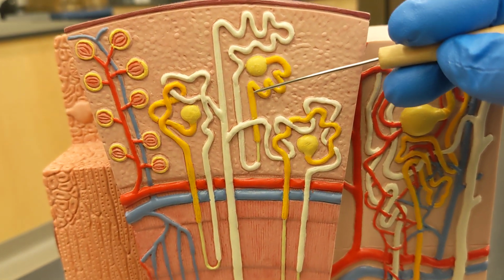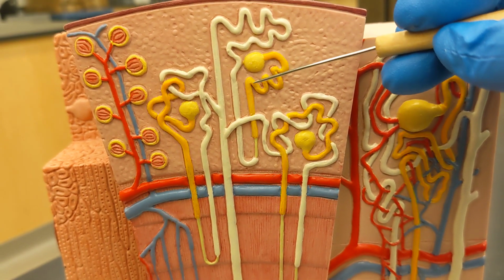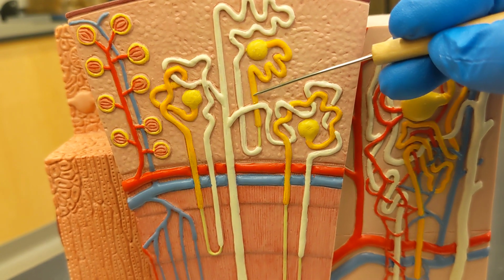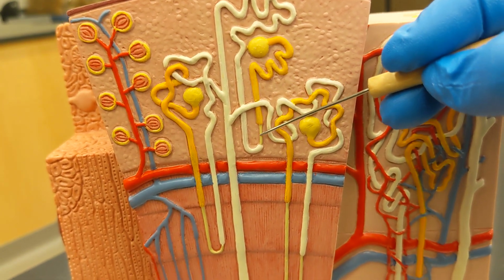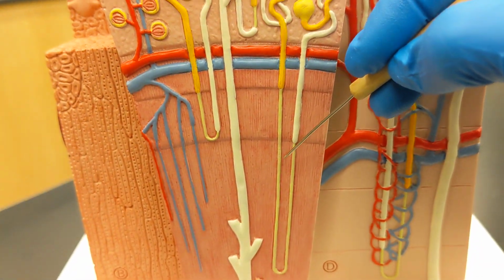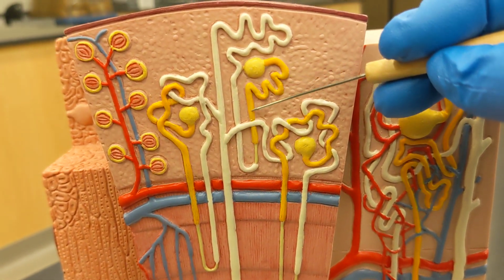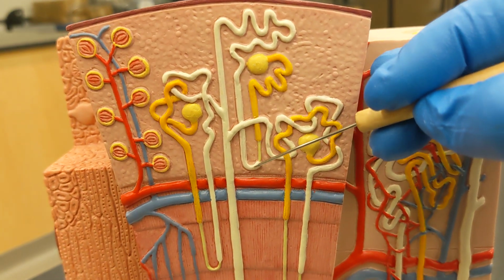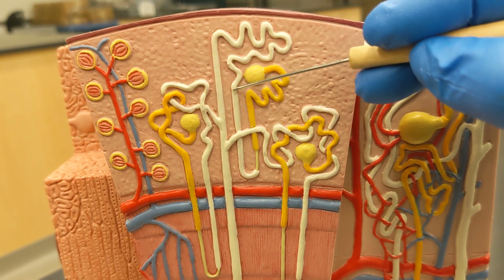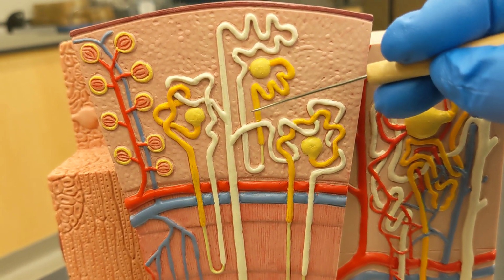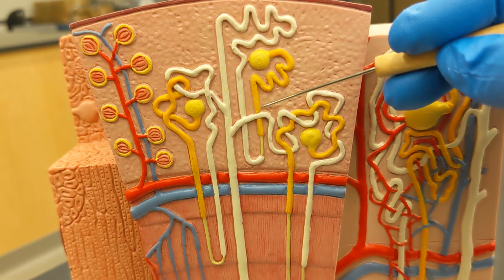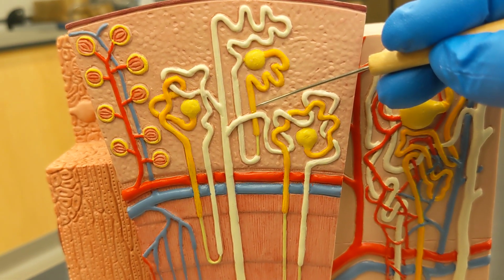Okay, when the PCT, or proximal convoluted tubule, straightens out, the filtrate dips down and descends either closer to the medulla or actually down into the medulla as we see here. This is called the descending limb. Filtrate does an about face and starts to come back up again. This is the ascending limb. And together, these two are referred to as the loop of Henle, Henle's loop, or the nephron loop.